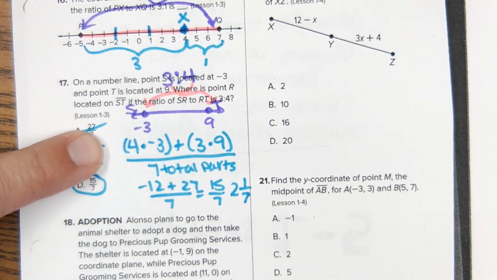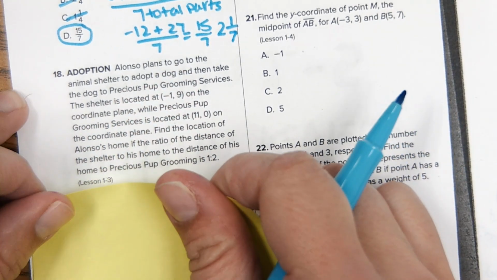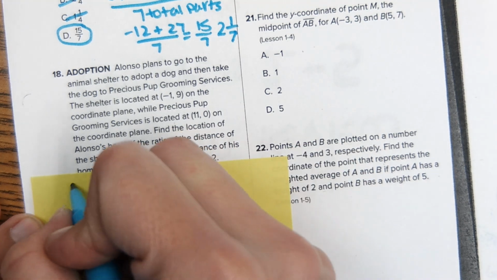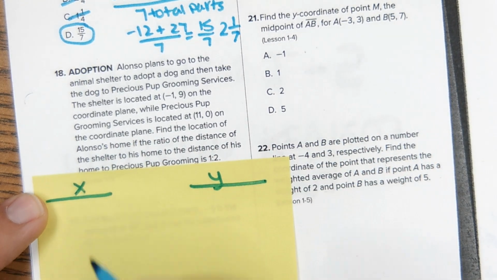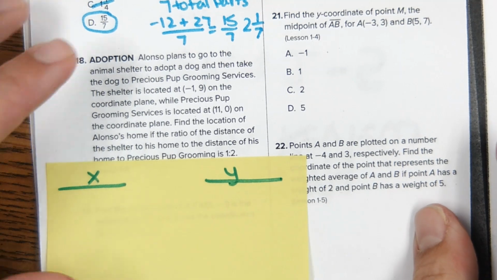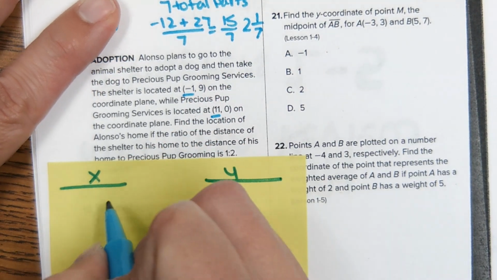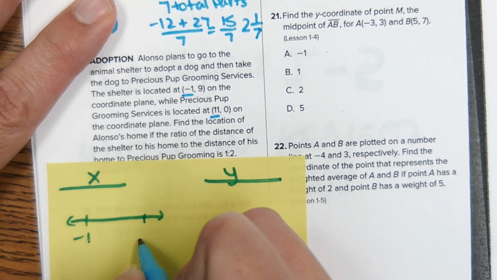We're going to use the same process. However, now that we have coordinates, we have to do it twice. So we're going to do the same process, but we're going to do it separately for the x's and the y's. And we're going to get an x coordinate and a y coordinate. So for the x's, we have -1 and 11. So imagine like on a number line, -1 and 11.